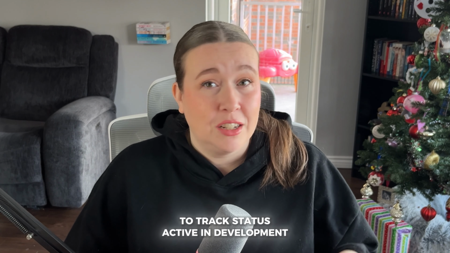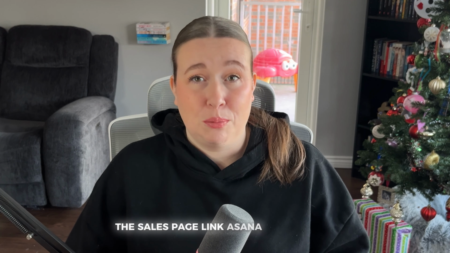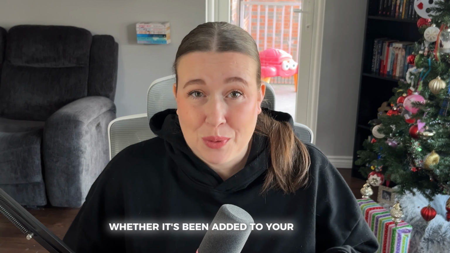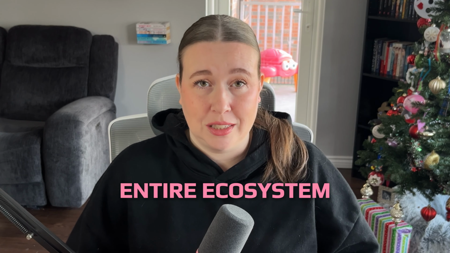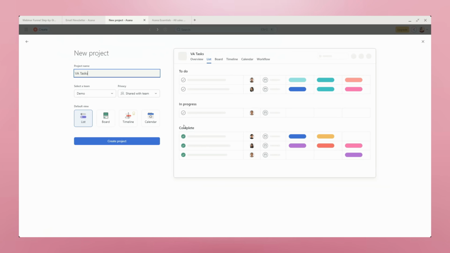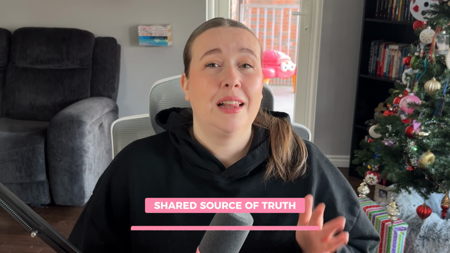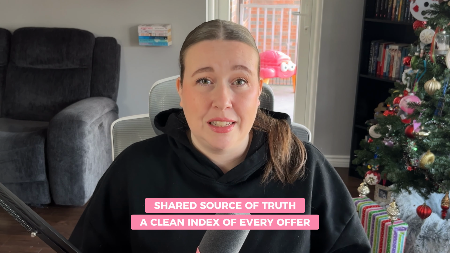In Asana, you can group your offers by type: freebies, digital products, services, and then use custom fields. This is where the magic happens to track status, active, in development, retired, the price, the sales page link, Asana project link, whether it's been added to your website. This one project instantly creates clarity for your entire ecosystem. And if you ever collaborate with a VA or have a team member helping you, this project is absolutely essential. It becomes your shared source of truth, a clean index of every offer that exists in your world.